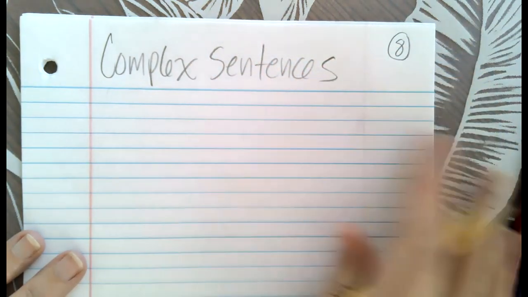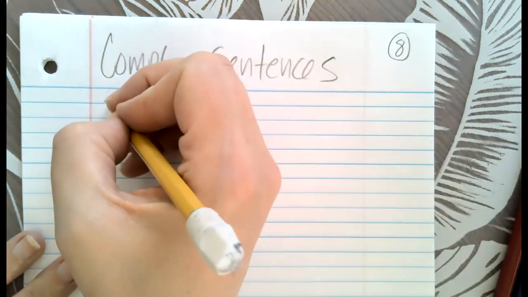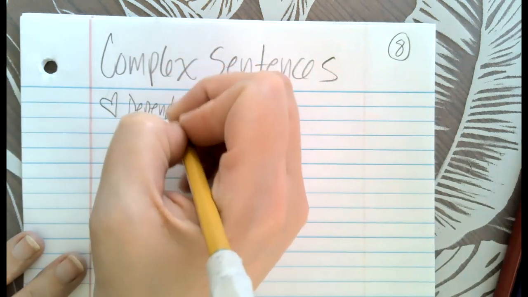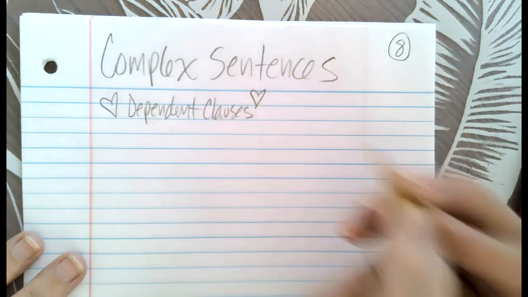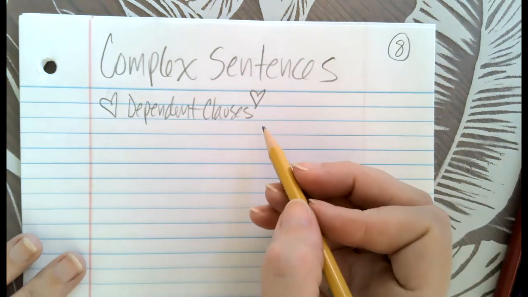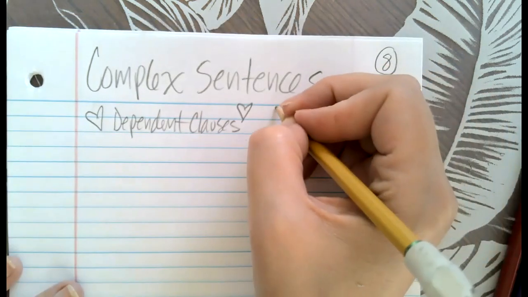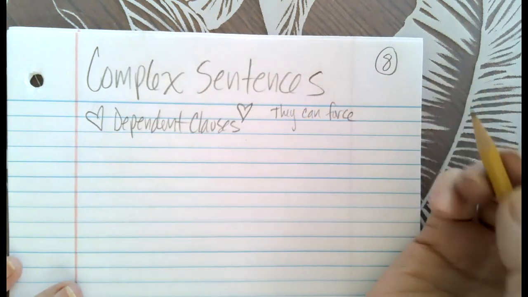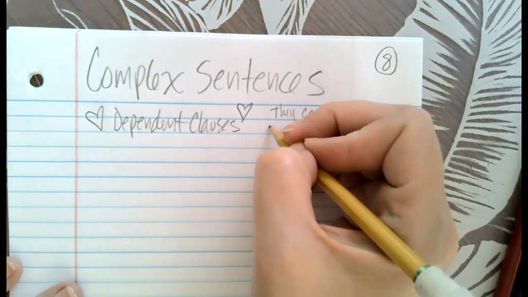Okay, so the first thing that we want to identify with complex sentences is that they are created with dependent clauses, which we love because dependent clauses make our writing pretty interesting. Dependent clauses can force a very interesting complex sentence. So we're going to write this over here. They can force a very interesting complex sentence.